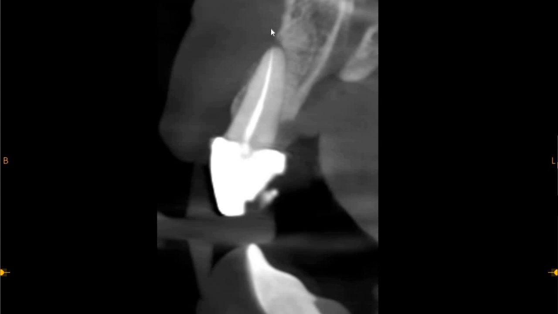Moving to the upper right central incisor, the root canal material appears to be absolutely correct. There doesn't seem to be many voids in the middle to apical third. We do see very slight extrusion, and we also see that there is a dehiscence near the apex in the buccal cortical plate, but no periapical radiolucencies can be seen associated with the upper right central incisor.